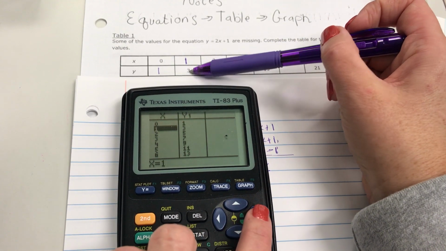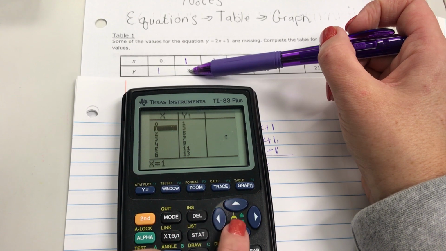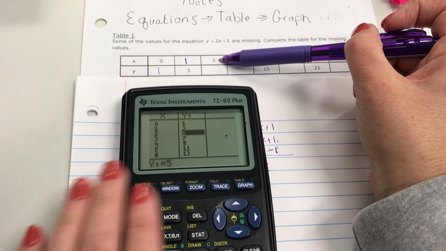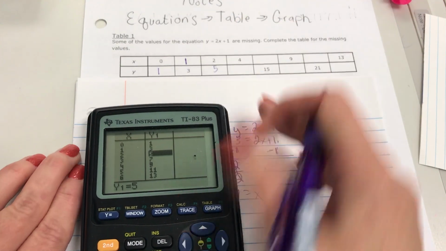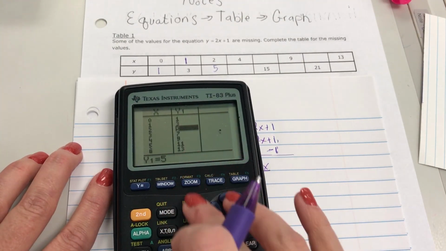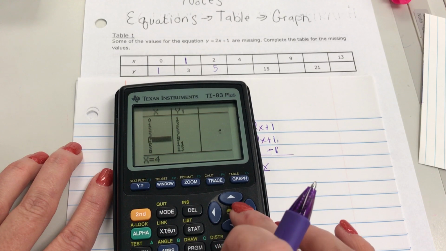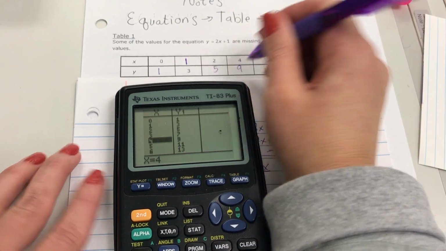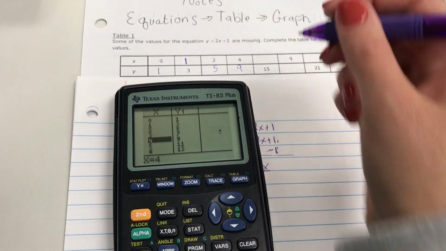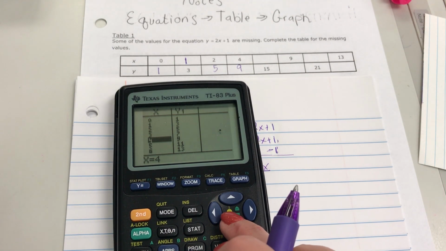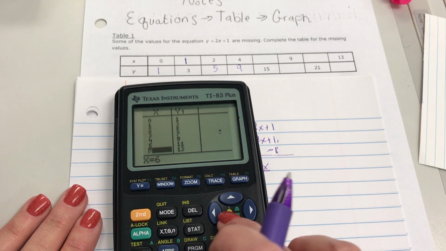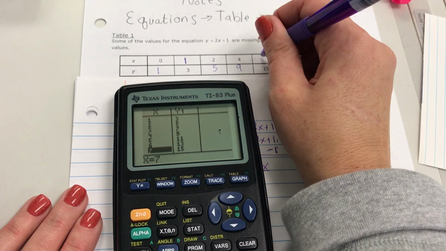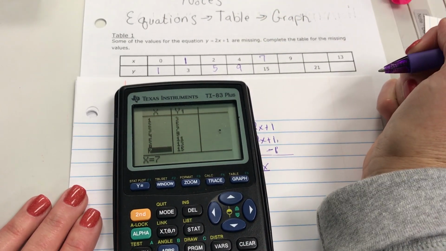When x is 1, y is 3. When x is 2, y is 5. When x is 4, you can scoot back over. When x is 4, y is 9. Now it says when x is 15, x is 7.